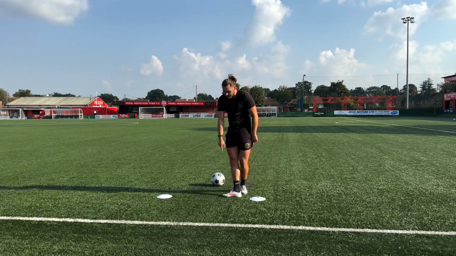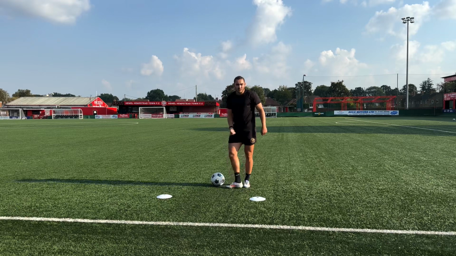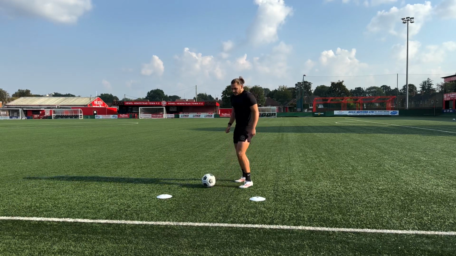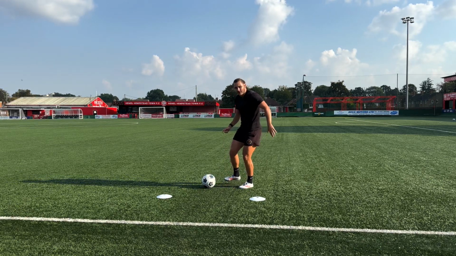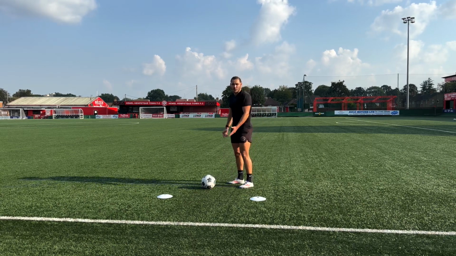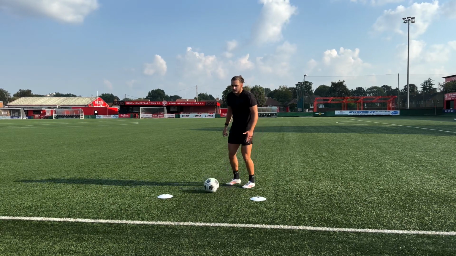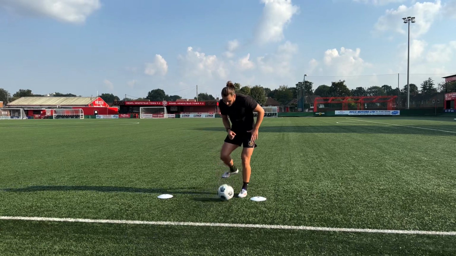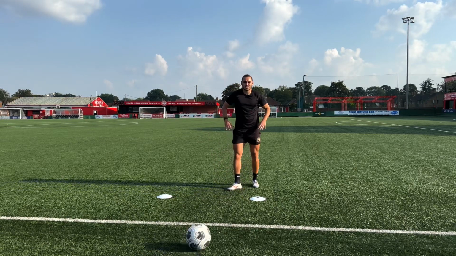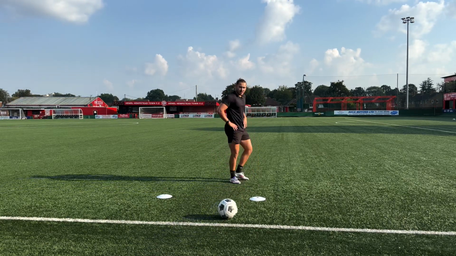Just to recap, we have inside of the foot has to make contact and point to our target when we pass it. Toes have to be facing out so we can use that inside of a foot. And lastly, it's just a small little movement like this, because the pace is already on the ball we're getting. So just a small movement, punch it back in the direction that it's coming from or out to the side using our hips for direction.